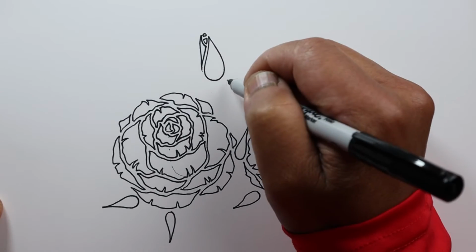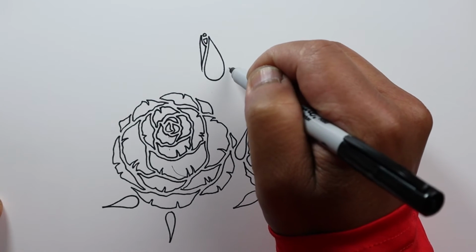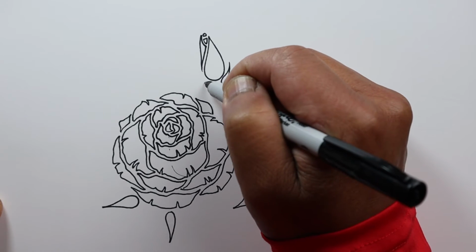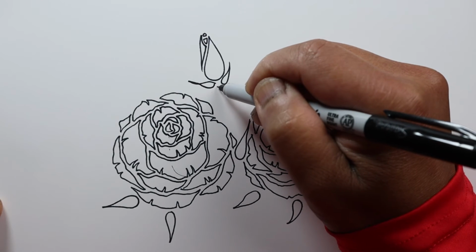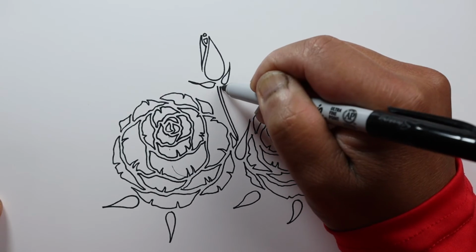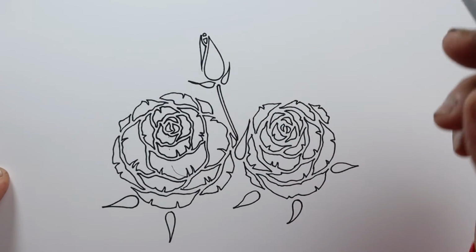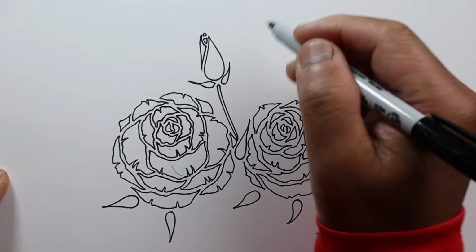So now we can also do these little leaves like this, and draw a stem, just a narrow stem just like that. Okay, we'll draw another bud up here.